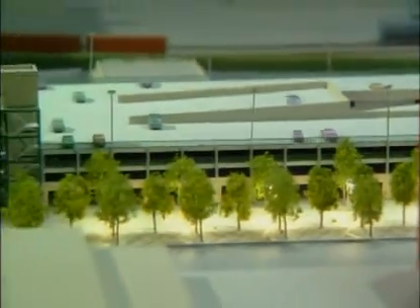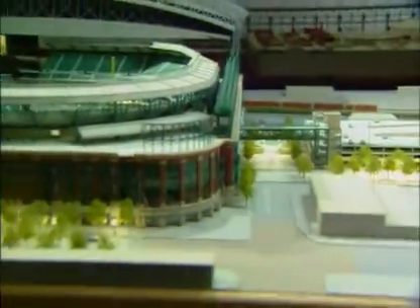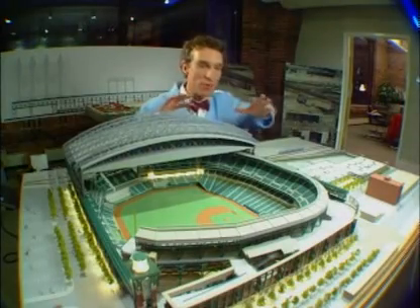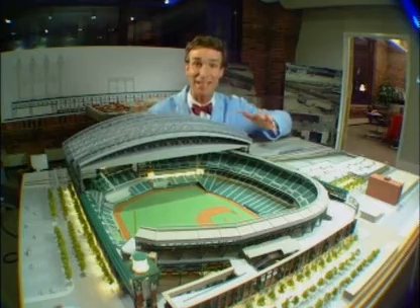See, it's much easier to build a model and figure out what needs to be changed than to build a real building and be stuck. It's a process. Every one of these shapes came out of people's heads. It's pretty cool.